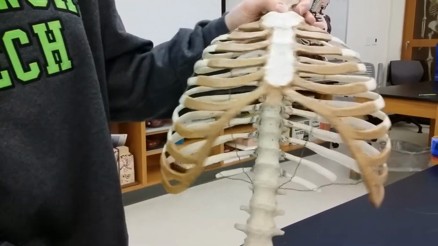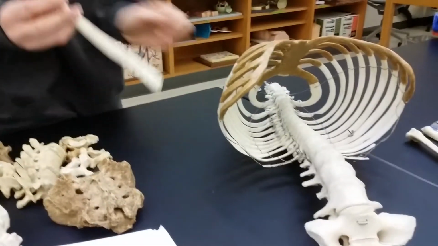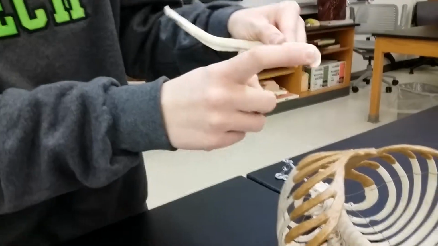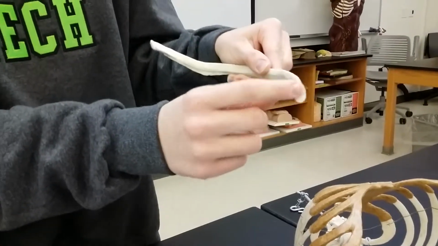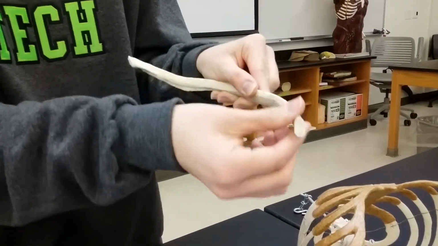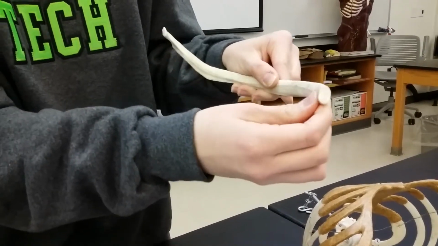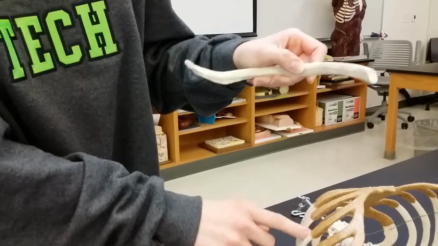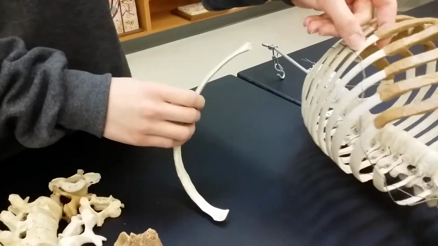Now we're going to go over the parts of a rib. So the rib right here. Now this flat edge side without the tubercle on it, you're going to be able to see that this is what attaches to the sternum. So right here attached to the sternum, you can kind of tell that right there.